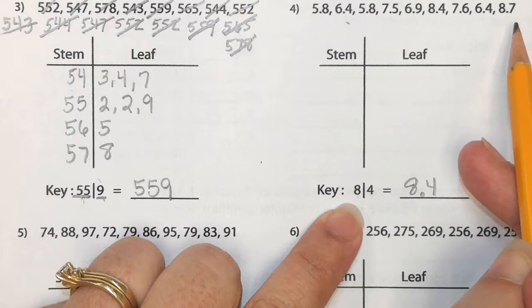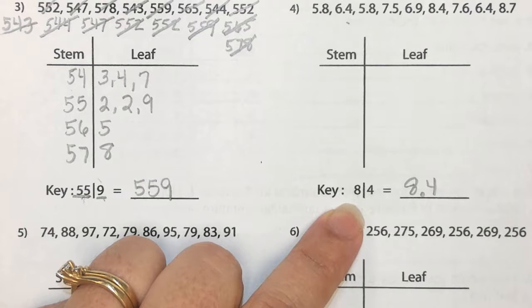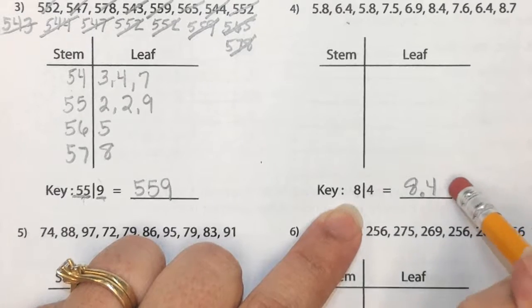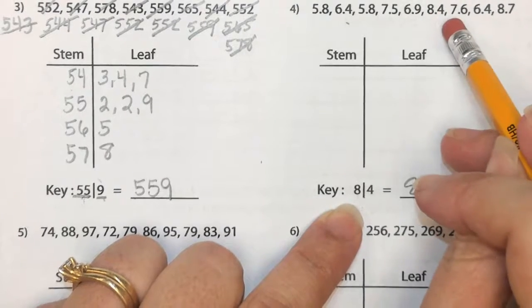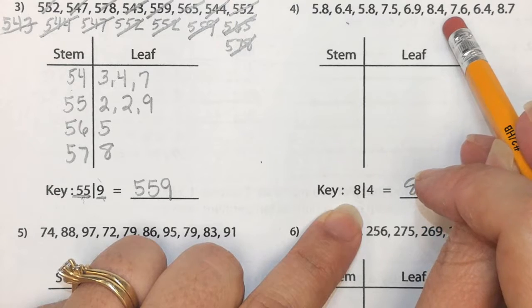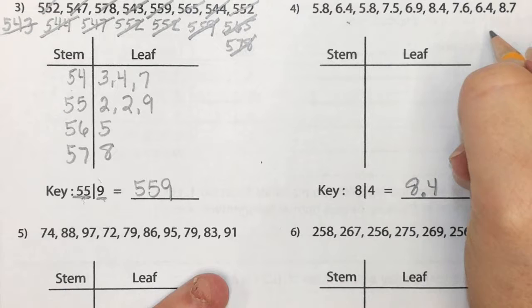Okay? Your key does not have to be the same as your numbers in your list, unfortunately. Like, I like these because 8.4 is in the list, okay? But it doesn't always have to be. So let's do this one real quick, and then I'll show you one that doesn't.